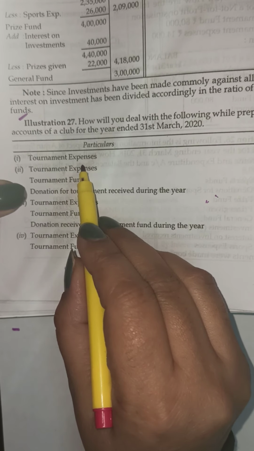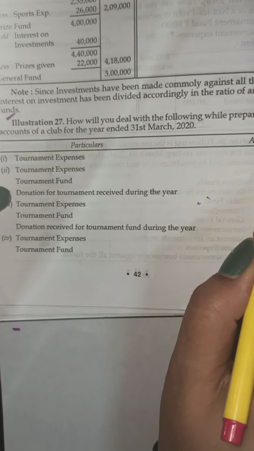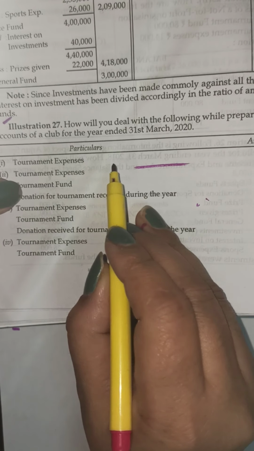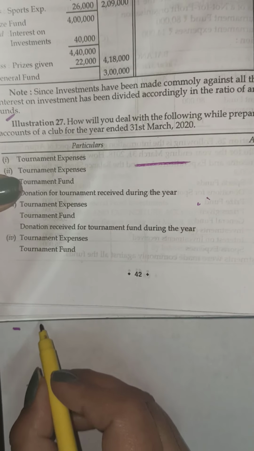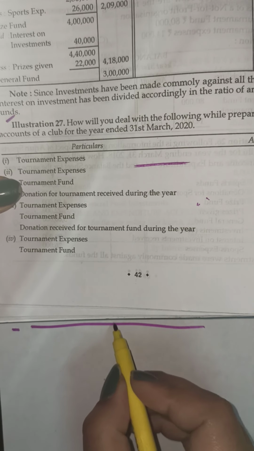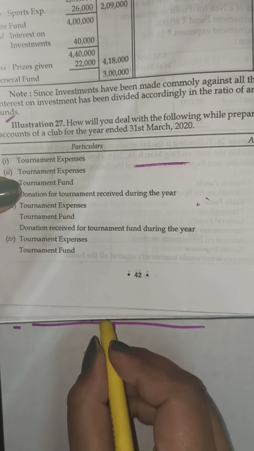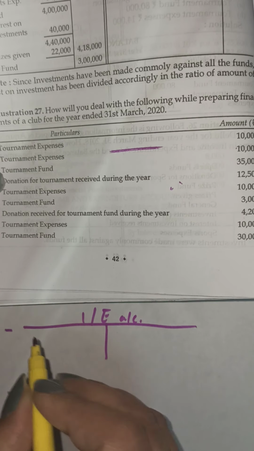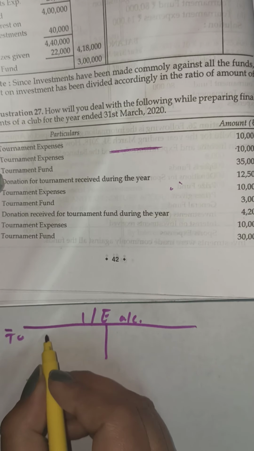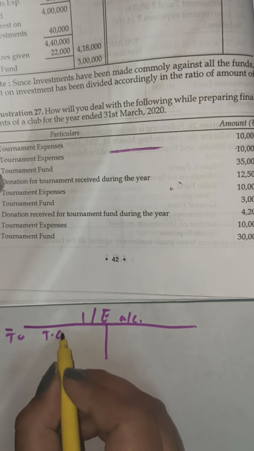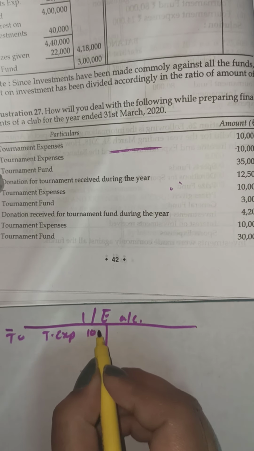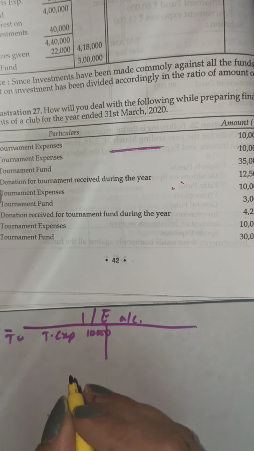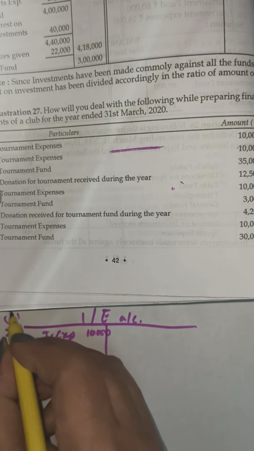Now if tournament expenses of rupees 10,000 have been given here, and no other information for tournament expenses has been given, straight away tournament expenses means a recurring nature expense. So in the income and expenditure account, we will write on the expenditure side: To tournament expenses, rupees 10,000. This was the first thing.